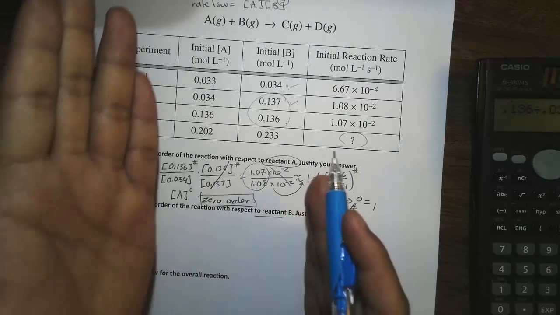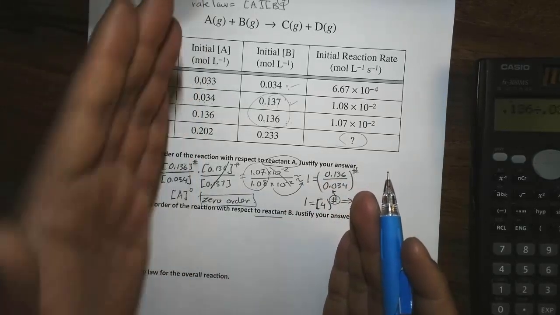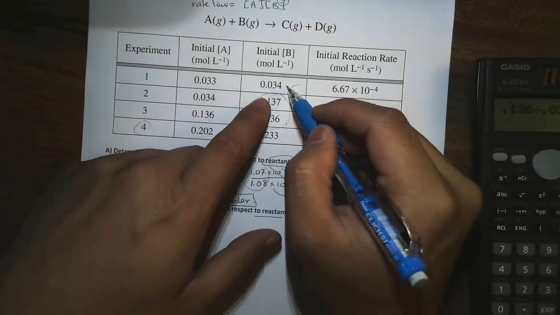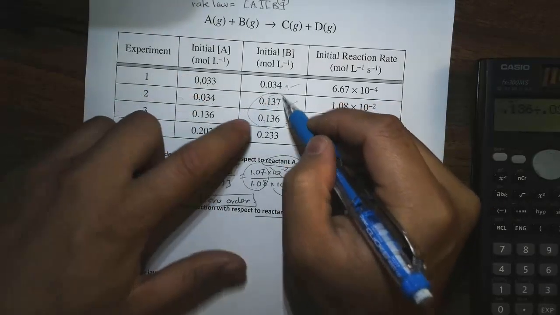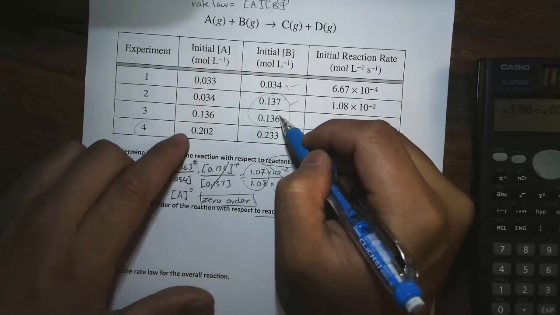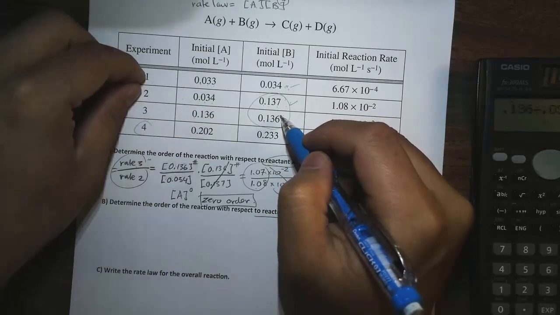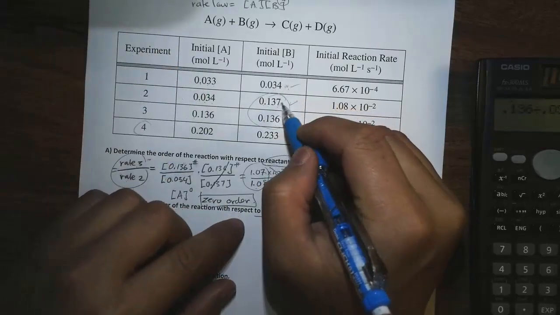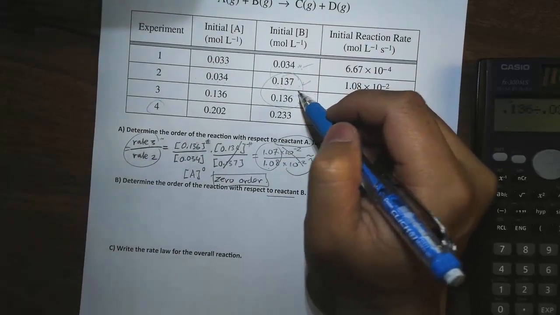To do that, we have to look at A. We need to keep A the same so we can cancel it out. So in this case, with 1 and 2, the A stays about the same. With 1 and 3, look what happened, the A also changes. So you cannot use 1 and 3 because A changes, and we have to be limited to just 1 and 2. Because for B, there's a change, but for A, there's no change. So that way it can cancel out.